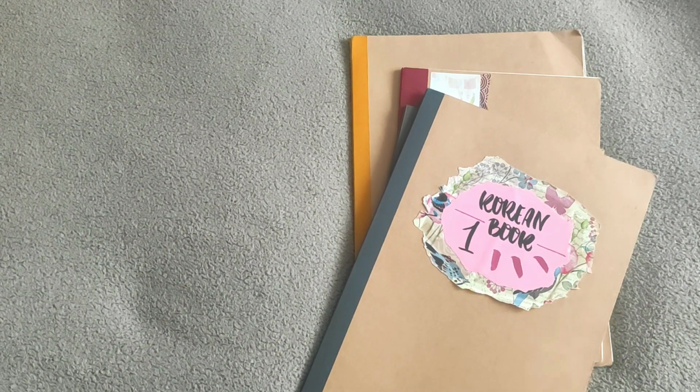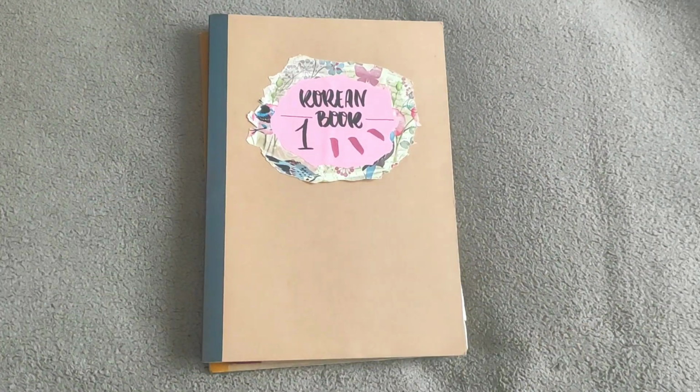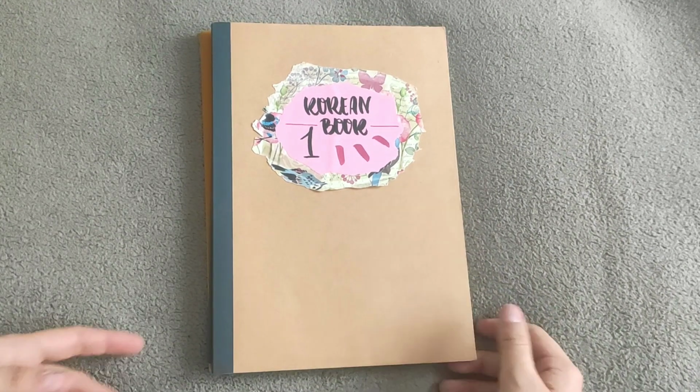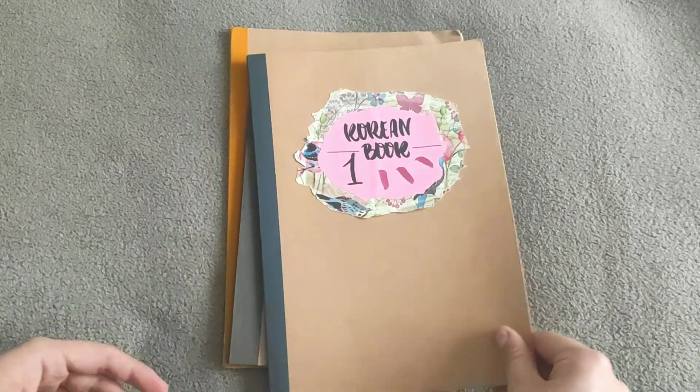I'm currently trying to get along with the basics of Chinese again, because I totally forgot all of the basics that I've learned a year or two ago. So yeah, I'm gonna just do a proper flip through.